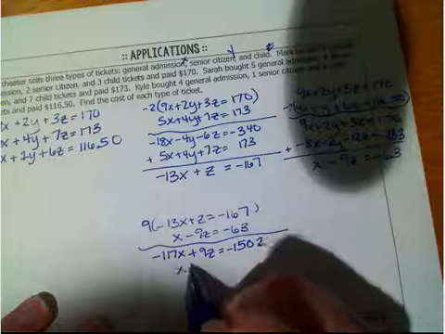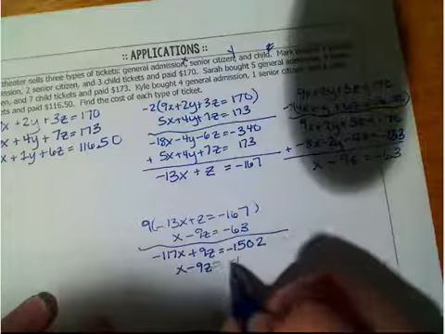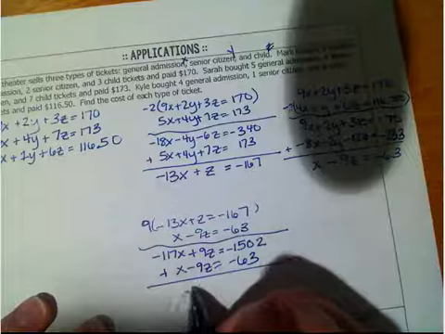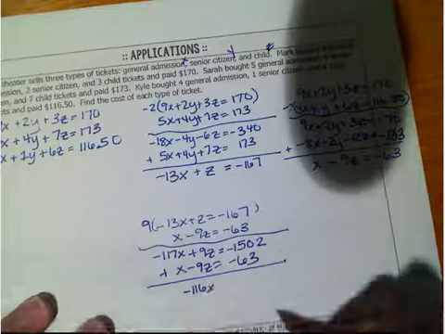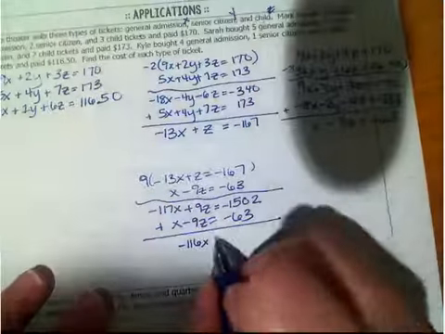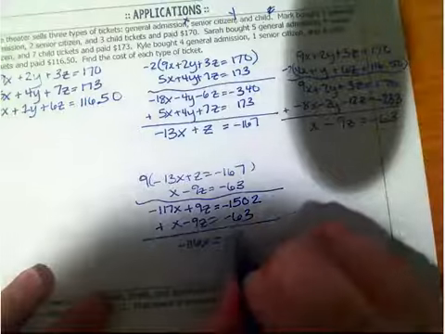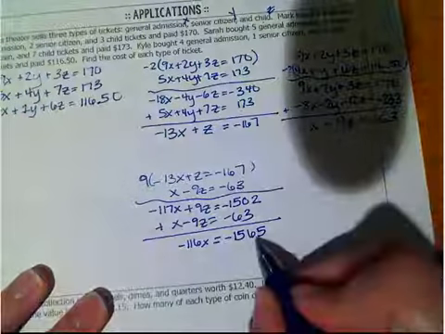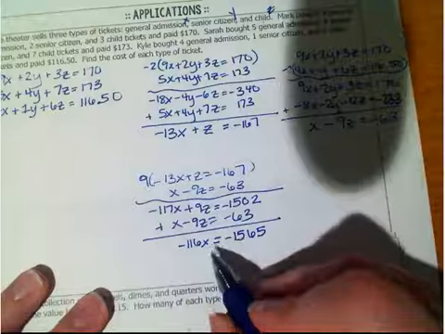And then I will copy my second equation, add these 2 together. So I should get -116x, my z's cancel, equal to -1,565. I divide this by -116.